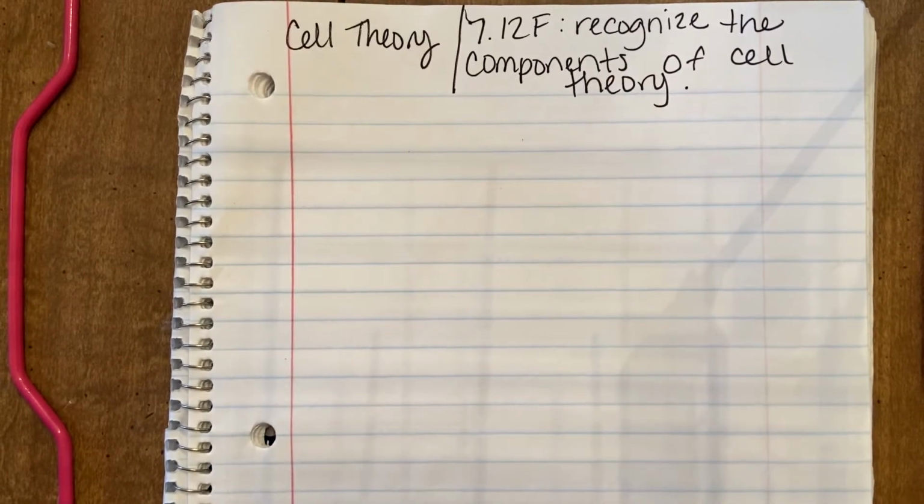Hello everyone. Today we are going to learn about the cell theory. So first things first, you should have glued in your vocabulary for cells. And now we're going to talk about the cell theory.